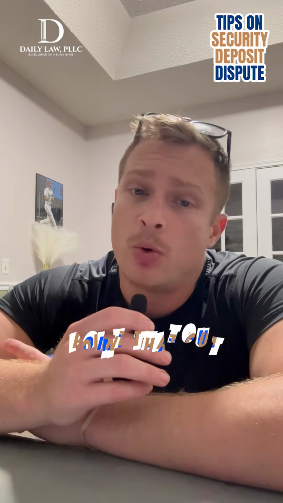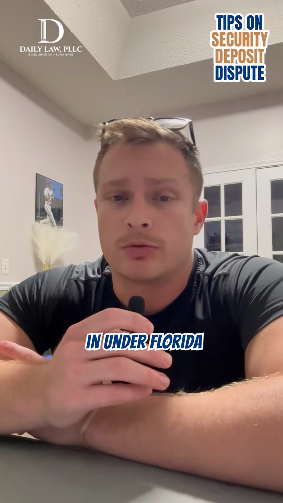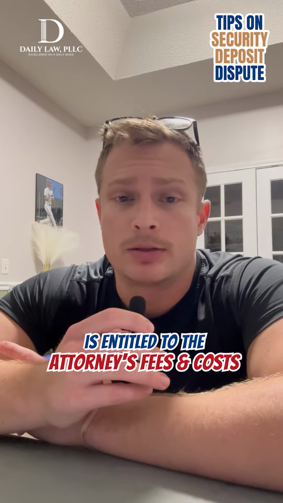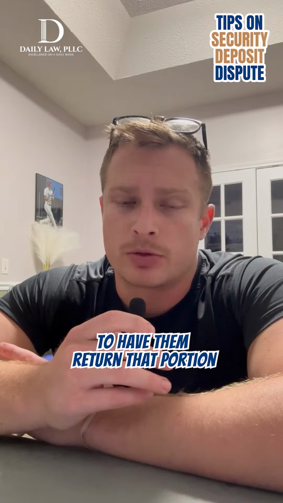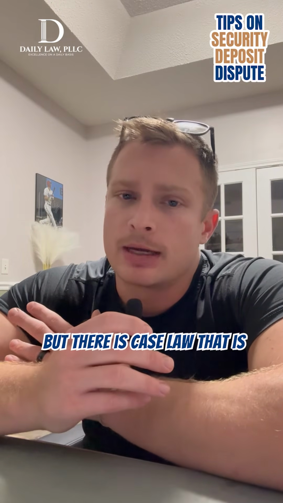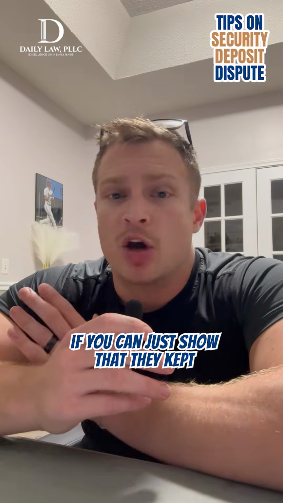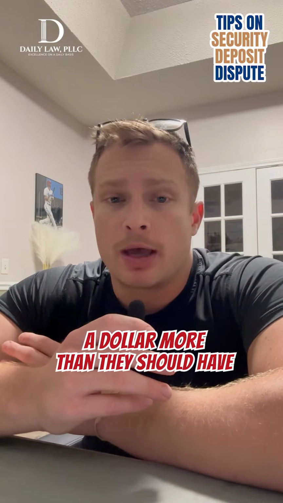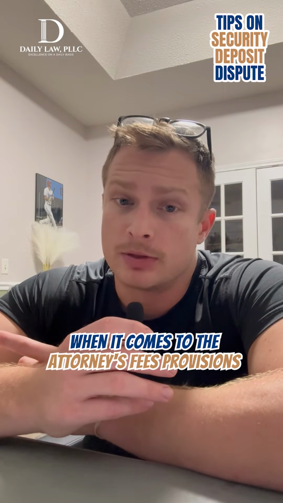And if they do so, point that out and remind them that the prevailing party under Florida law is entitled to their attorney's fees and costs if court action is required to have them return that portion of the security deposit. And here's the kicker. It depends on the judge in the case, but there is case law that is in your favor as a tenant if you can just show that they kept $1 more than they should have. And there's case law that says you're the prevailing party when it comes to the attorney's fees provision.